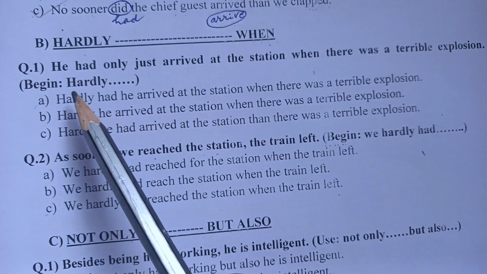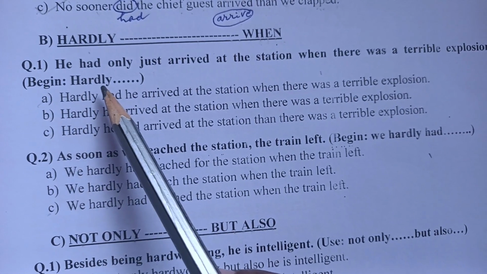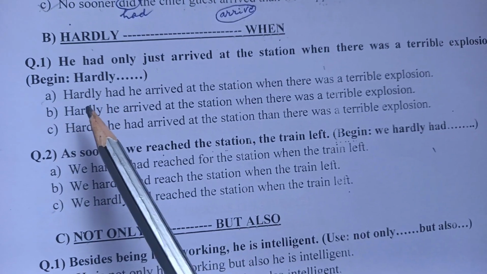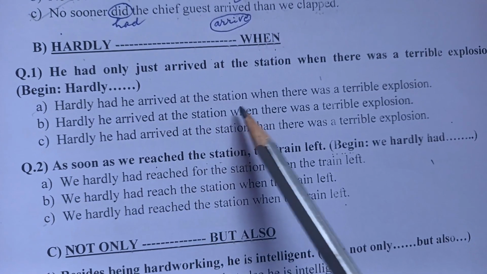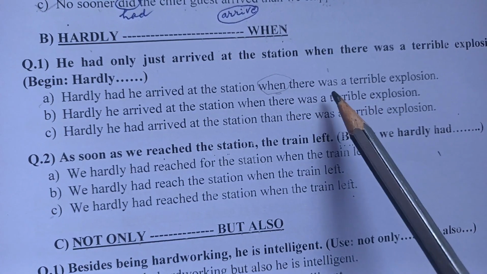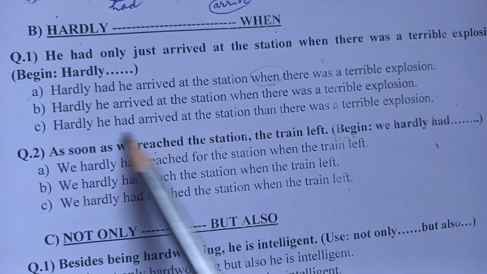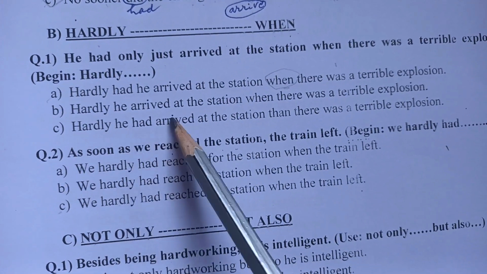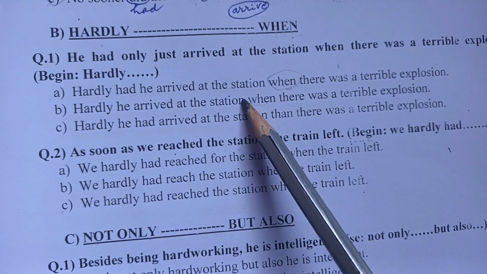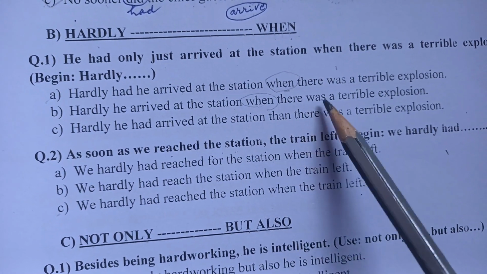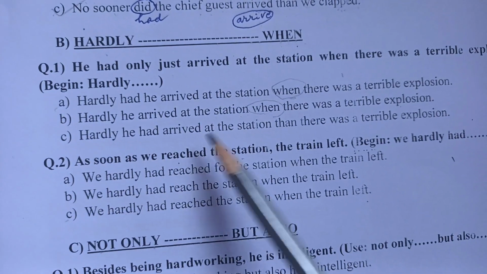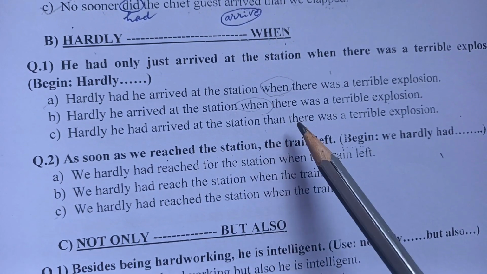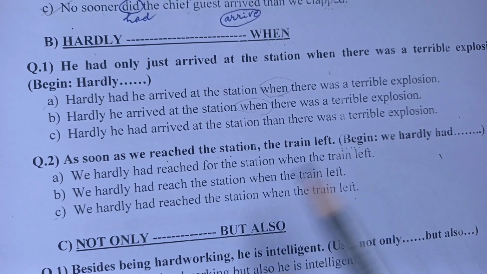So you have to begin the sentence with hardly. So let's try to see the sentences. Option A, hardly had he arrived at the station when there was a terrible explosion. Option B, hardly he arrived at the station when there was a terrible explosion. Option C, hardly he had arrived at the station than there was a terrible explosion.